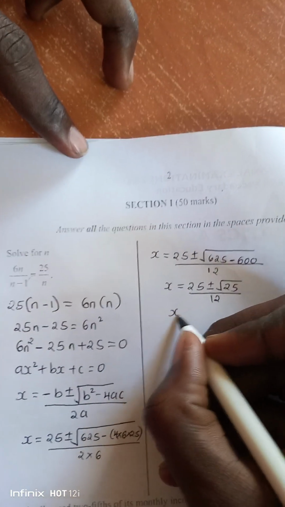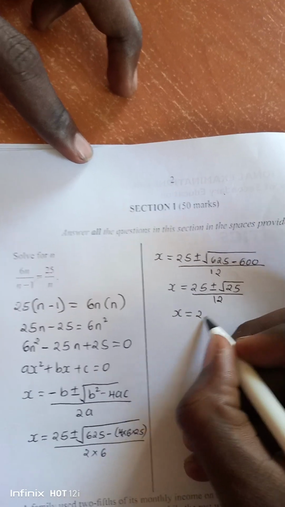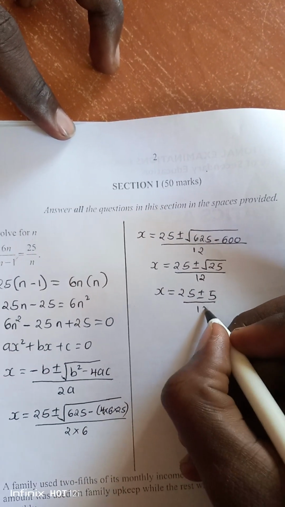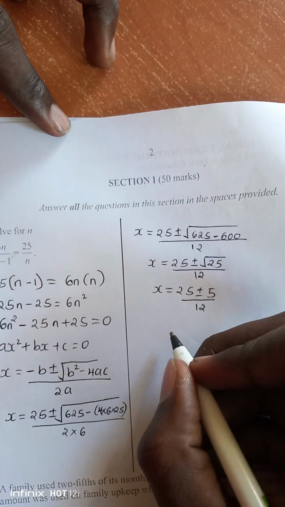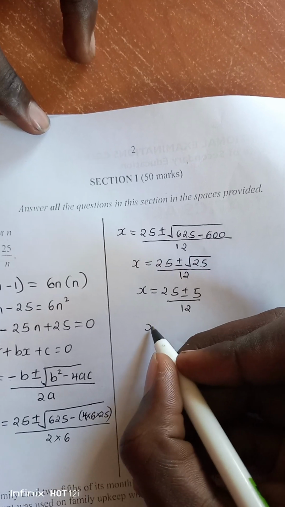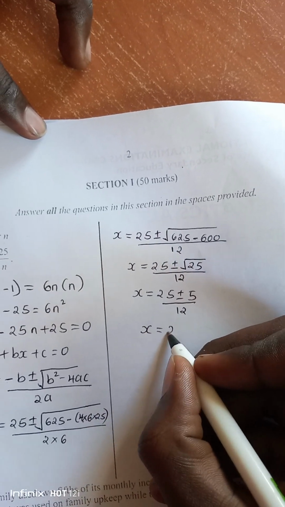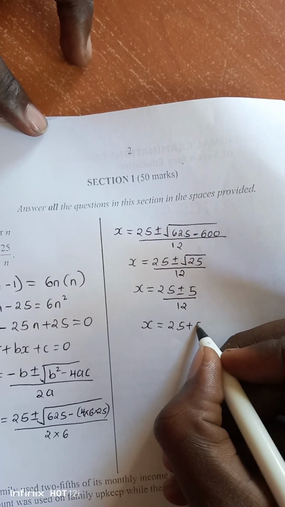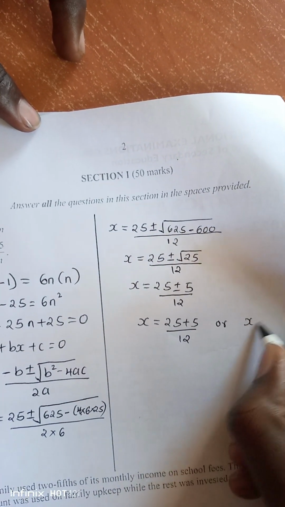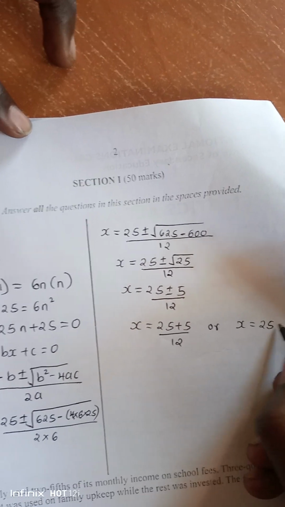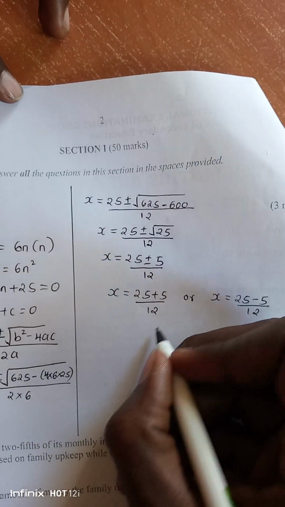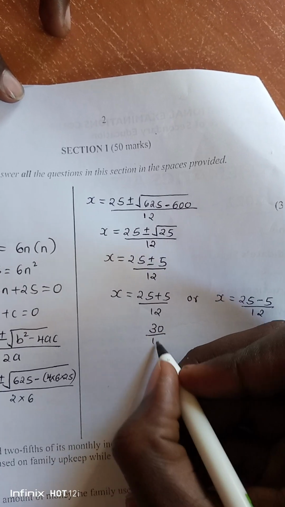So this one becomes x equals to 25 plus or minus 5 over 12. Tukiangalia hapa tuko na plus or minus, so our first value of x here shall be x will be equal to 25 plus 5 over 12, or x will be equal to 25 minus 5 over 12. So this one shall give us 30 over 12.